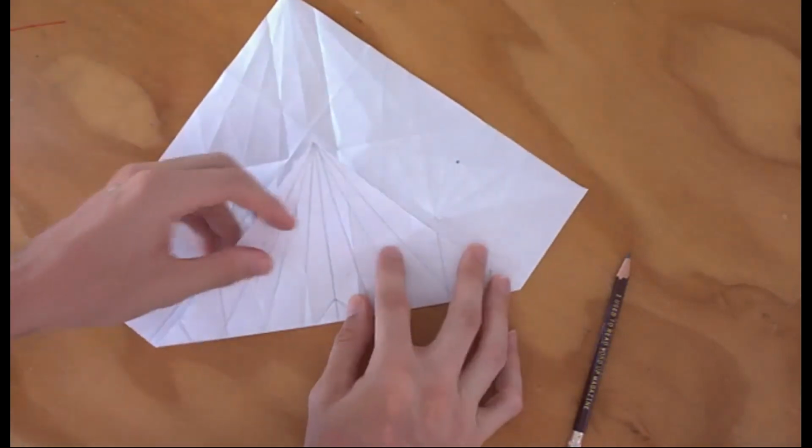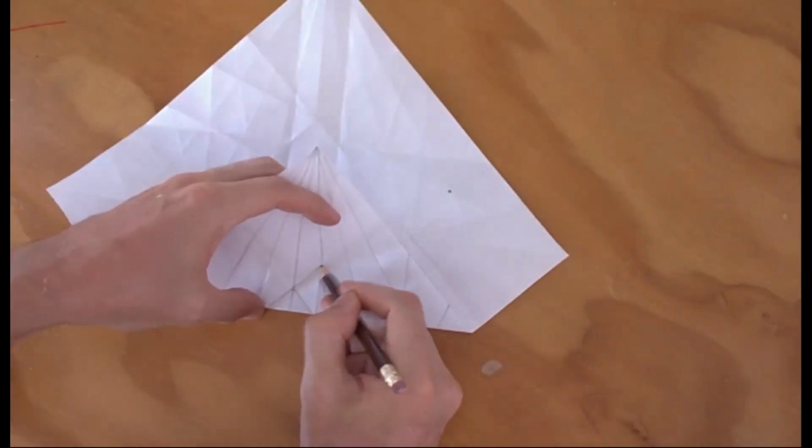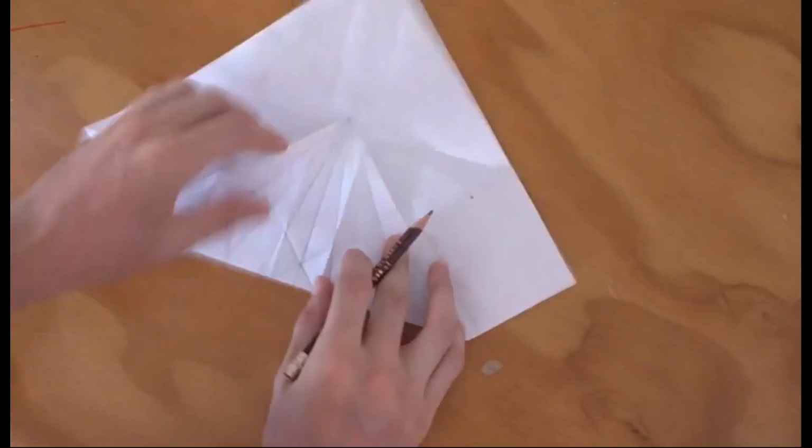Okay, so I have the fold copied on the other side, and so what I do is I have my cross. It should be in a valley, right? These two are going to be opposites.